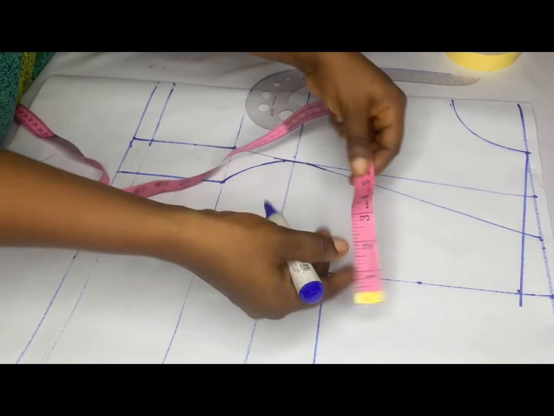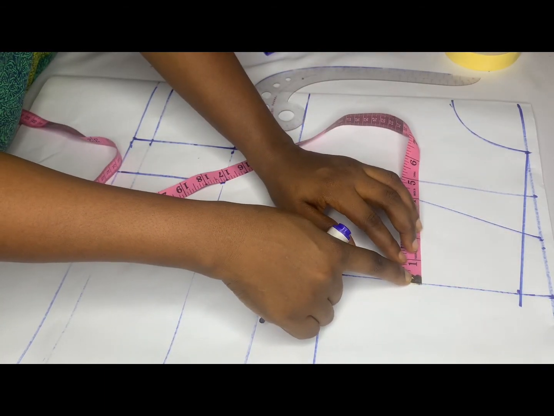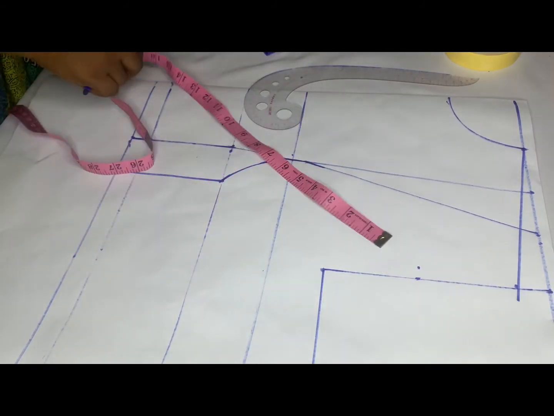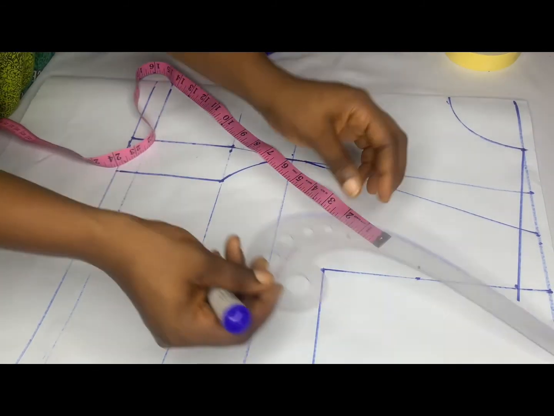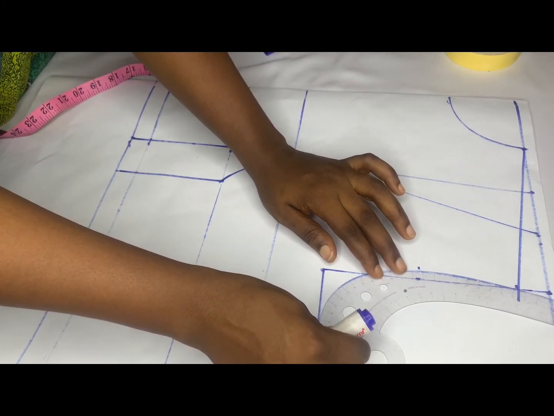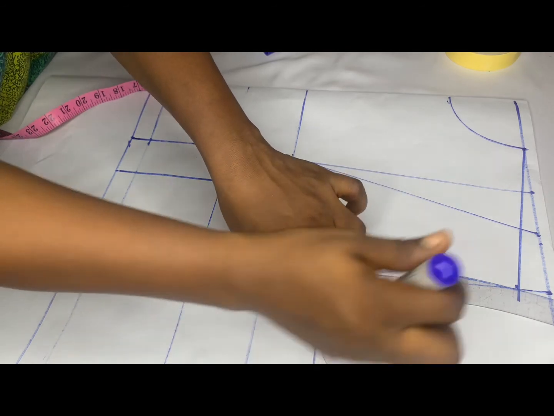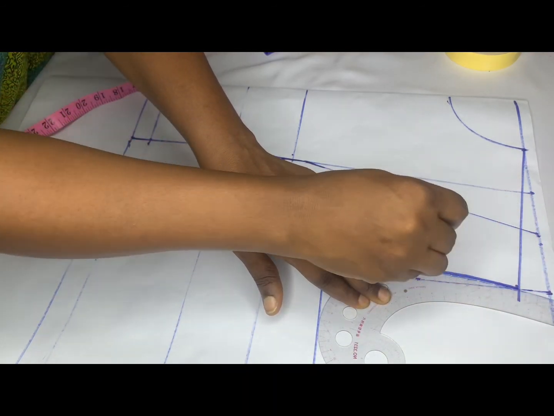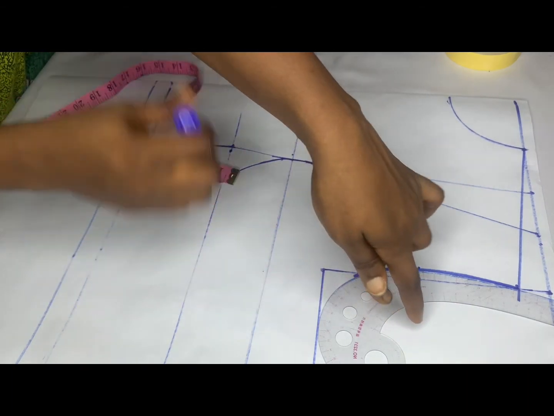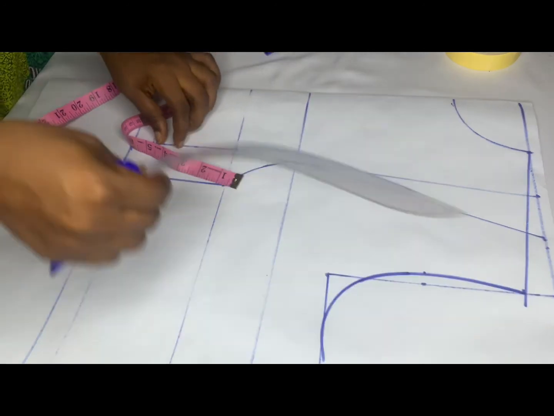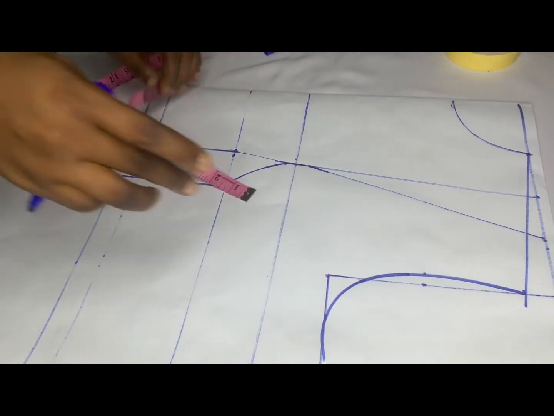And from that point, I have to come in by half an inch to get my armhole curve. From there, I will curve my armhole. As you can see now, I've already formed my armhole.